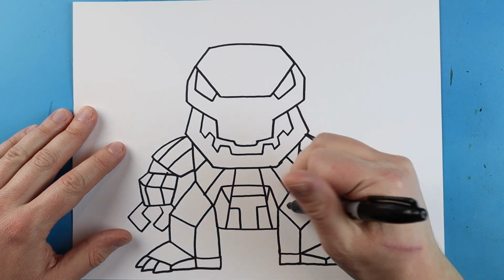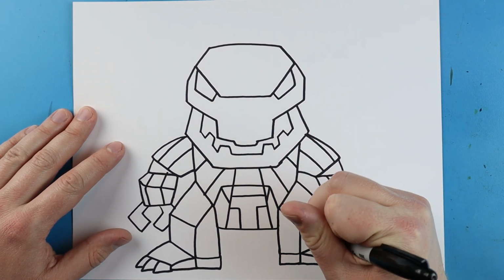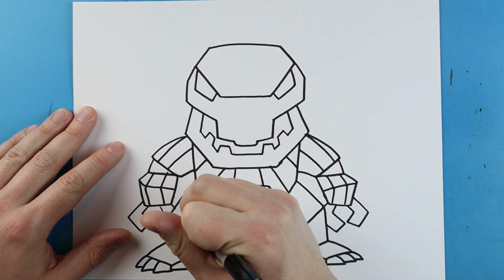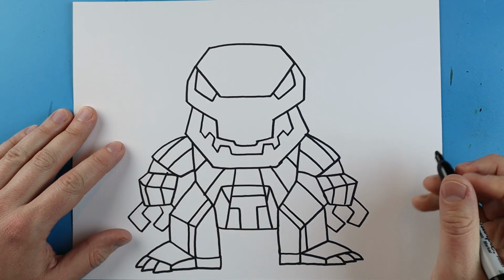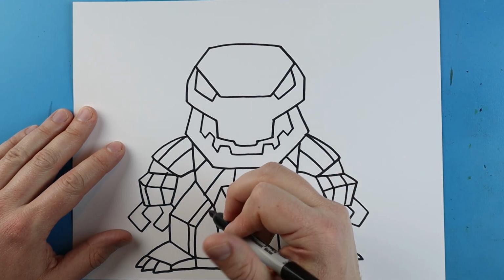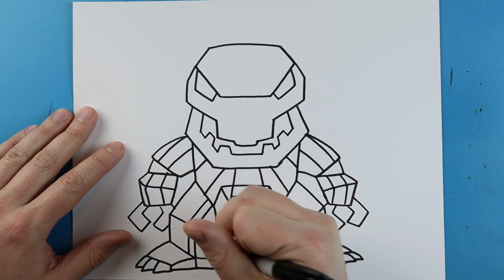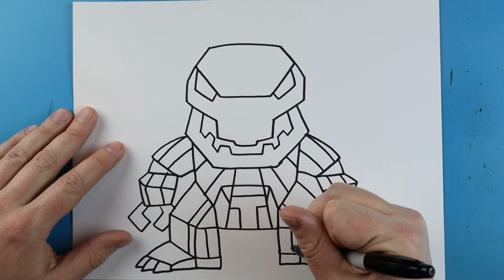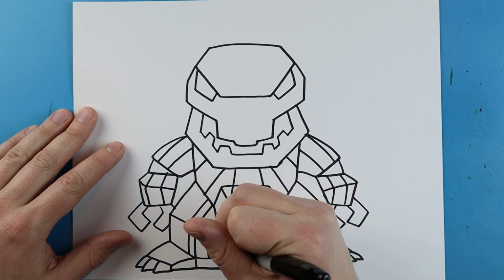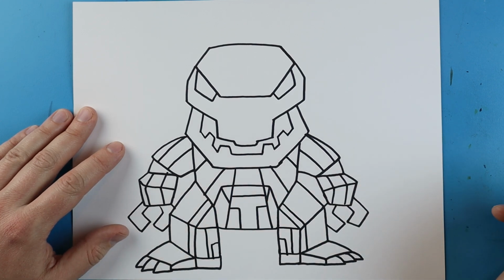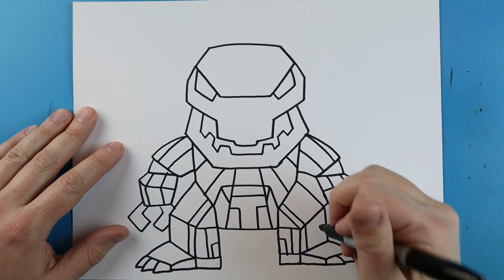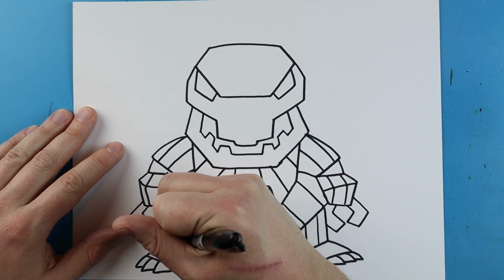Now, on the legs, I'm just going to make a line that goes down, and it's going to come to here, down, and then come to here. We're going to make a line across here on each side, and a line that comes down with a little rectangle shape. I'm going to make a line that comes down on each side.